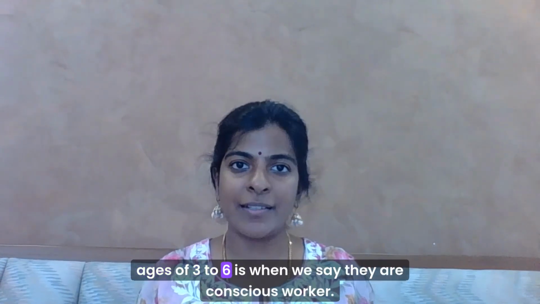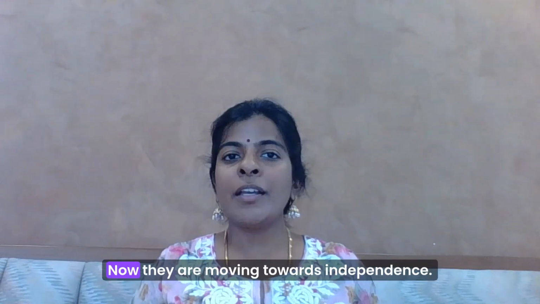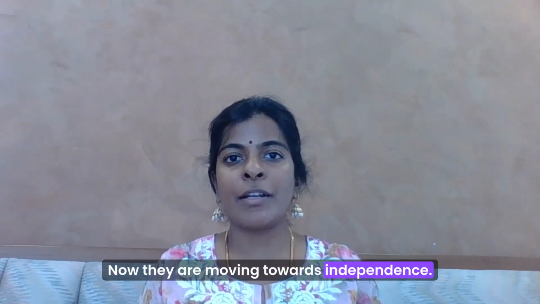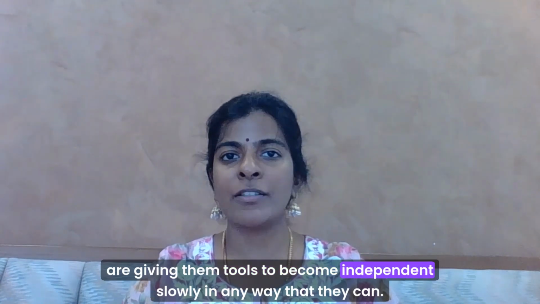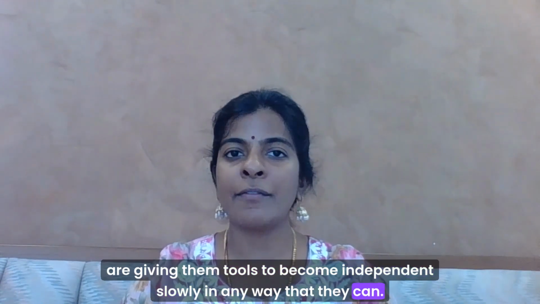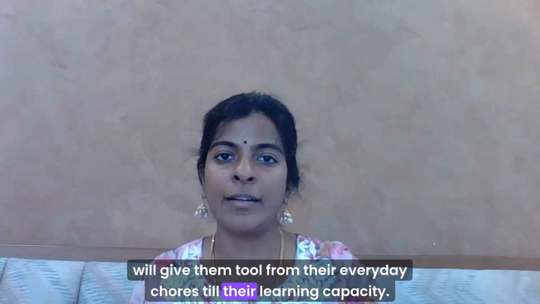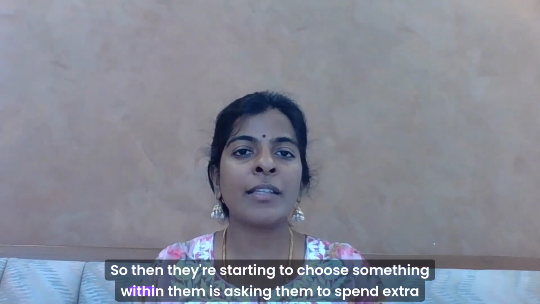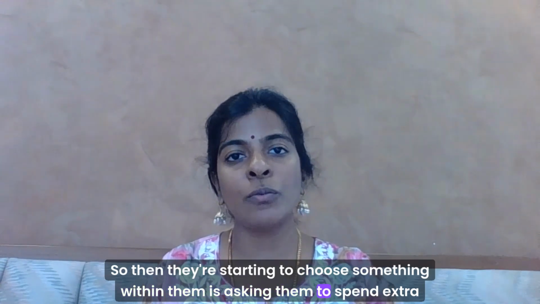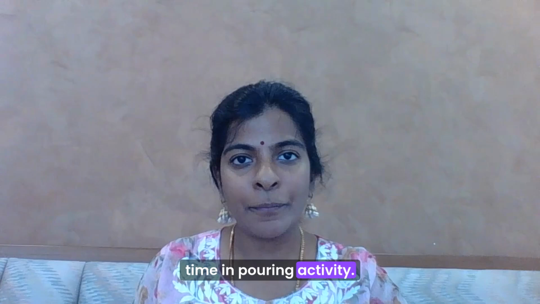Ages of 3 to 6 is when we say they are conscious workers. Now they are moving towards independence. We are giving them tools to become independent. Slowly, in any way that they can, we will give them tools, from their everyday chores till their learning capacity. So then they're starting to choose. Something within them is asking them to spend extra time in pouring activity.